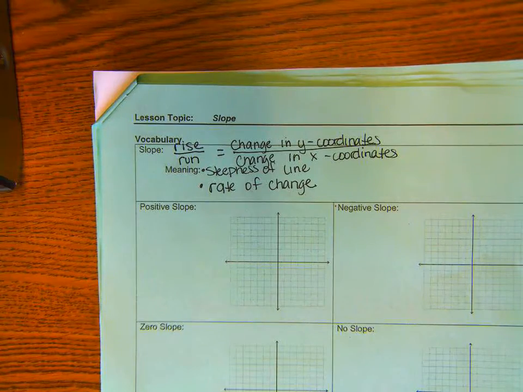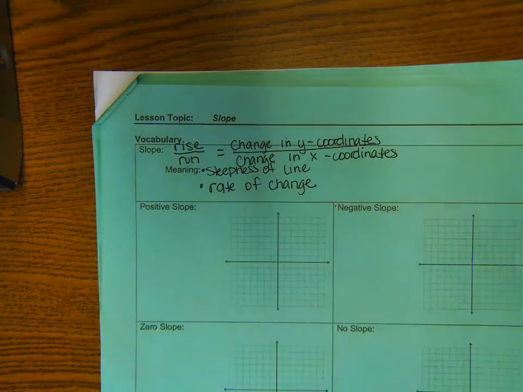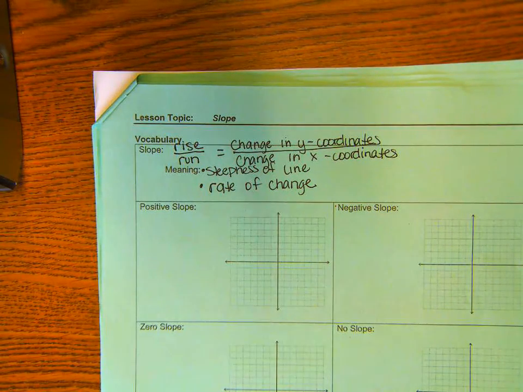What else? Do you remember this letter m? Have you ever heard? Ooh, yeah. Caitlin? Yeah, I know the equation. A little later on, we're going to talk about y equals mx plus b, and m represents the slope.